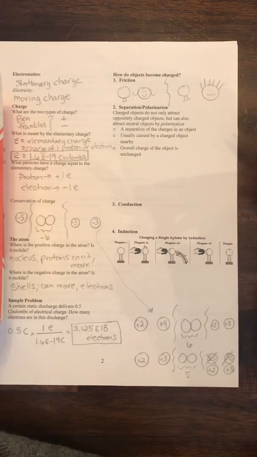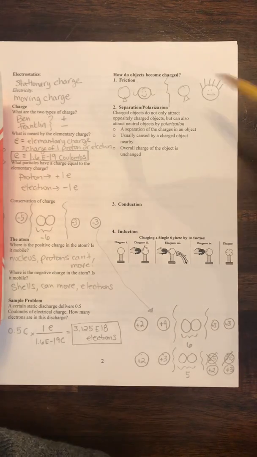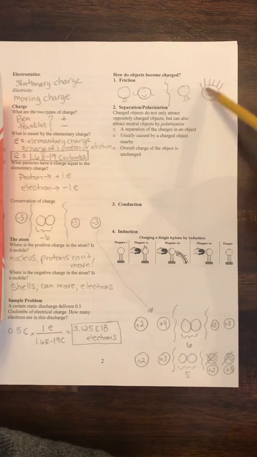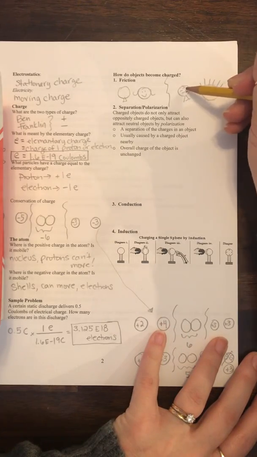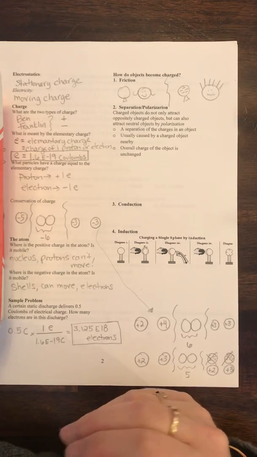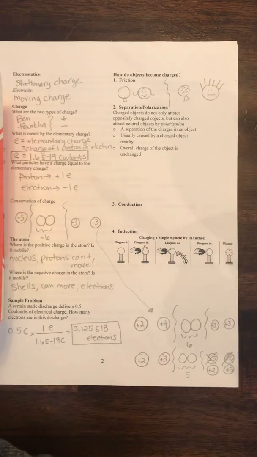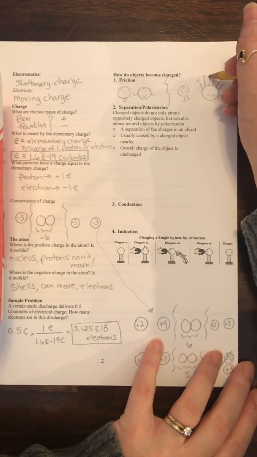So we talked about in the last video that the way that objects become charged is by moving electrons. When you take this balloon and rub it all over my hair, basically what it was doing was scraping electrons off of my hair. So the balloon becomes charged negatively because it wipes all those electrons off from my hair. Now what happens to the charge on my hair? Well, if charge is conserved, then the charge on my hair becomes positive.